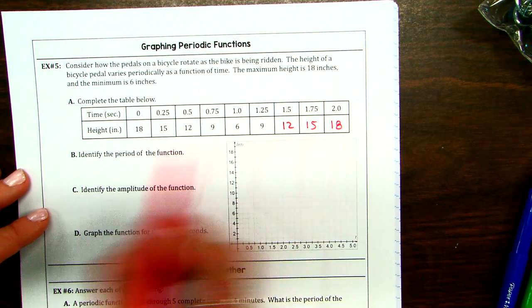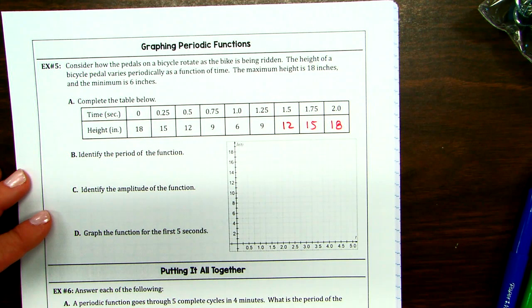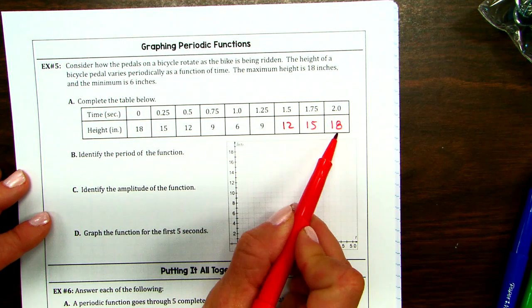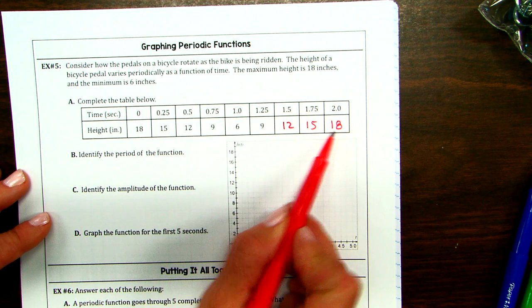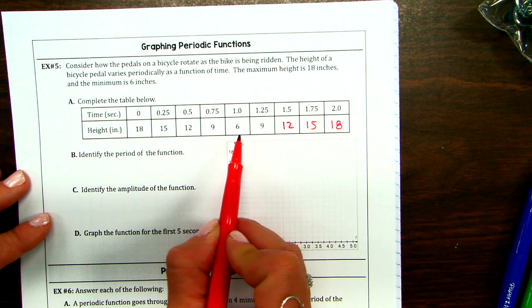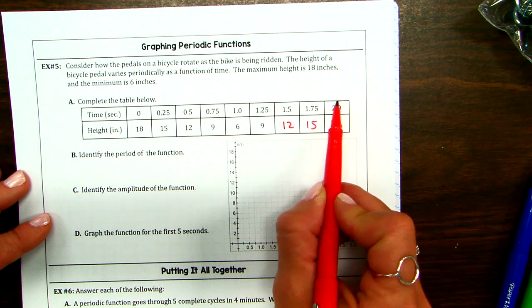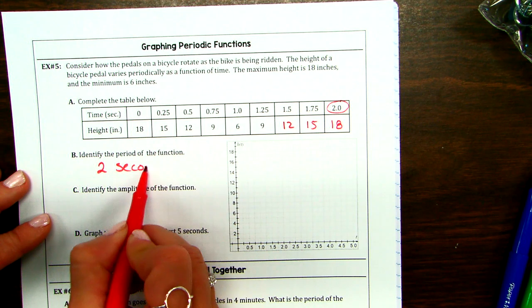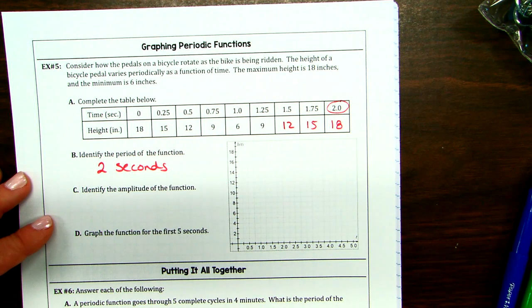What would the period be? What's the period of this function? We haven't graphed it. So 1, it would be 2. We have to get back to where we started, right? We started at 18 inches off the ground, got down to 6, and then back up to 18. How much time did it take? 2 seconds. 2 seconds to make 1 revolution.